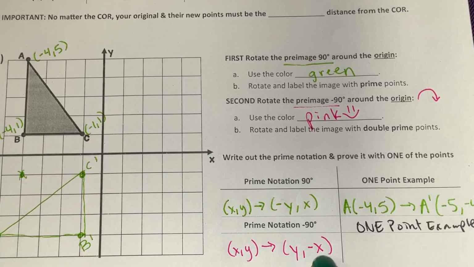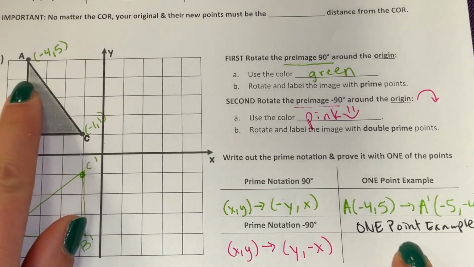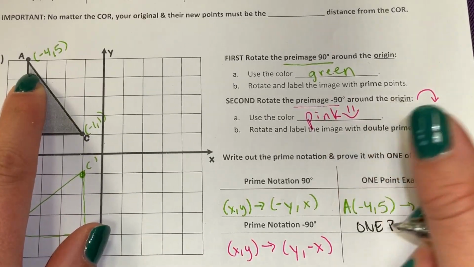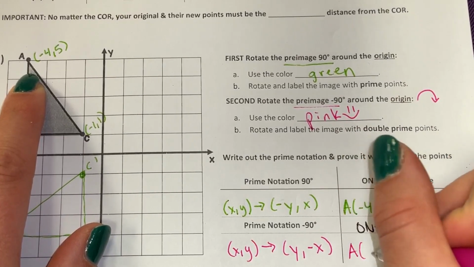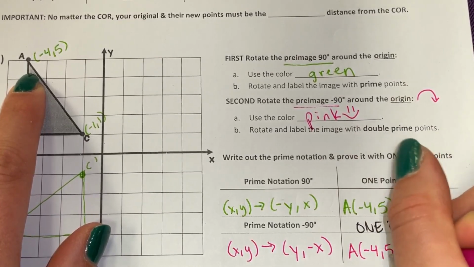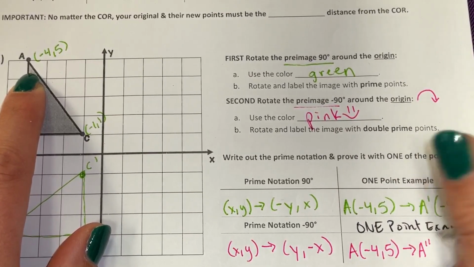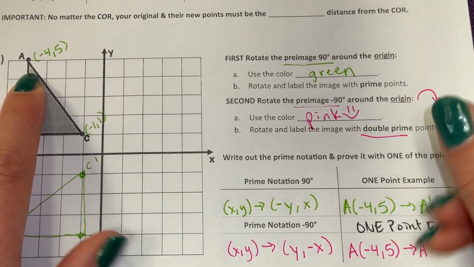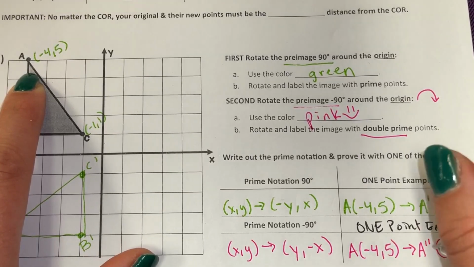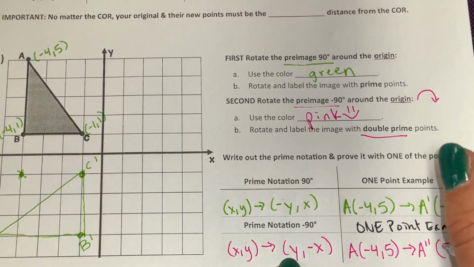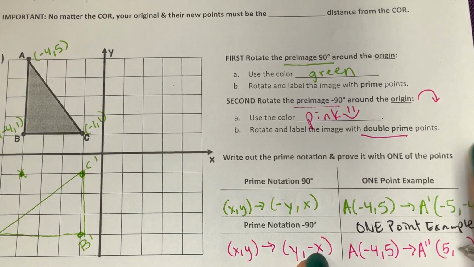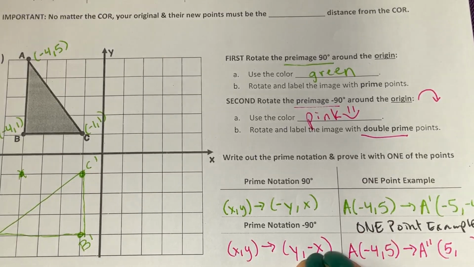So what I'm gonna do this time is write one example point first. So I'm gonna use A again because it's already there. So A is -4, comma 5. My A double prime, because it told us to use double prime, is going to be, so y moves to the front, so the 5's up front, x moves to the back and changes signs.